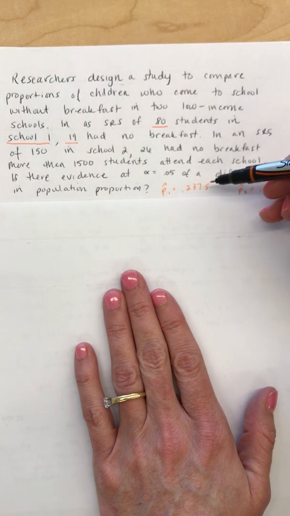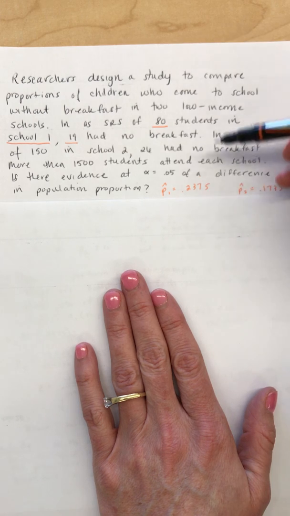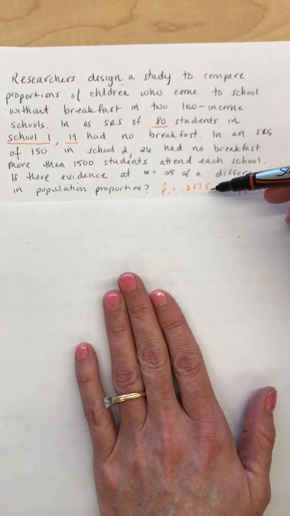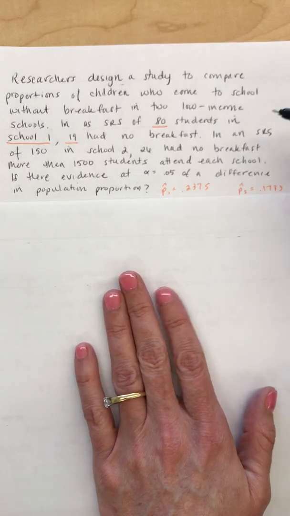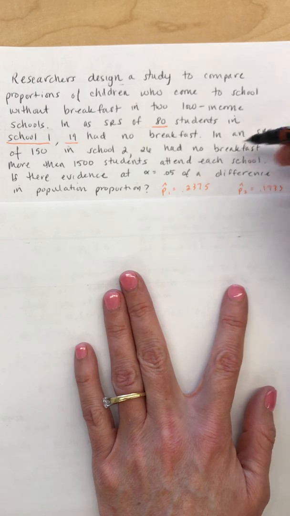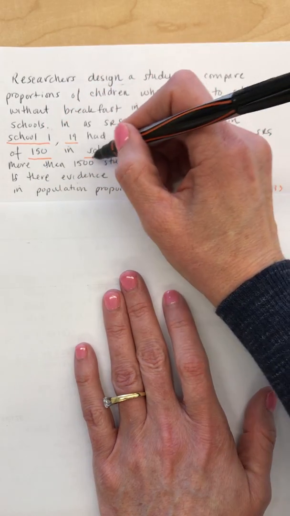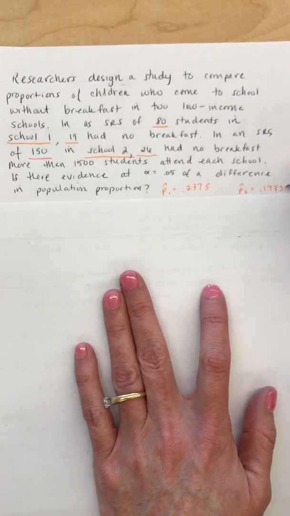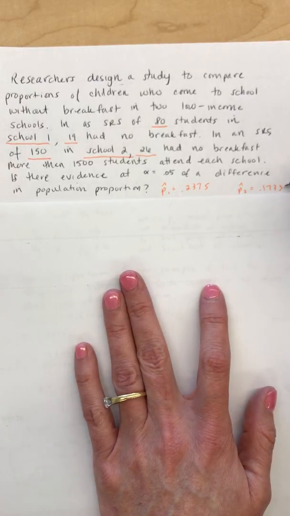So I took my calculator and I found that first proportion. 19 divided by 80 gave me 0.2375. In an SRS of 150 in school 2, 26 had no breakfast. So again, I calculated that proportion. 26 divided by 150 gave me 0.1733.